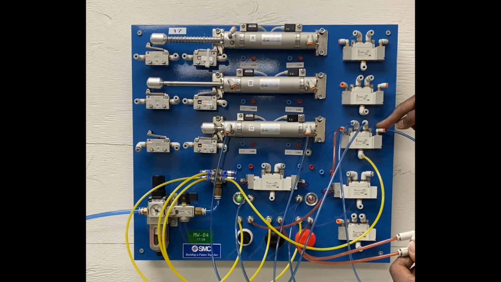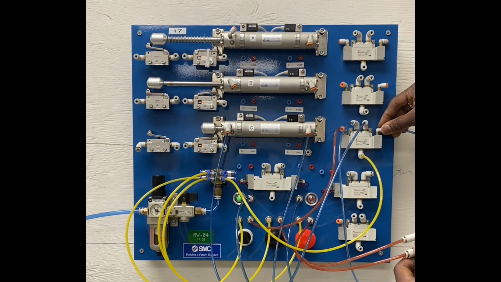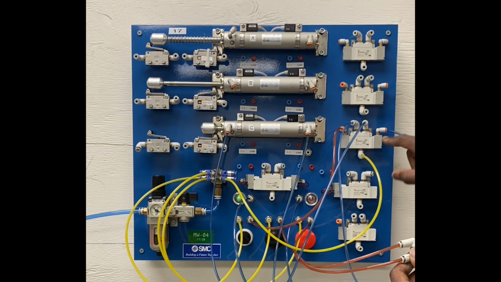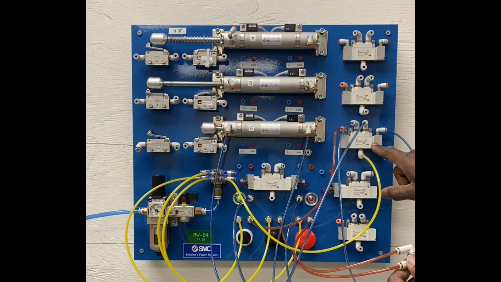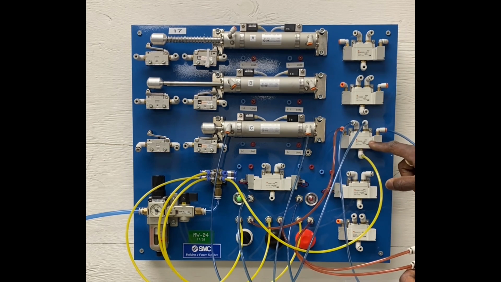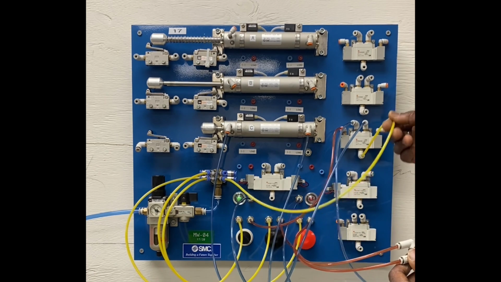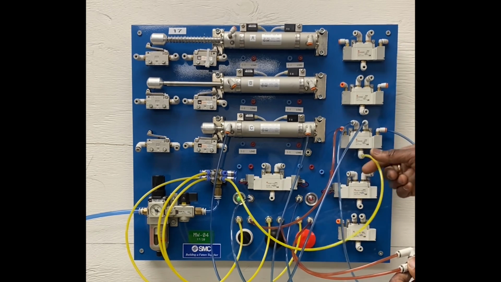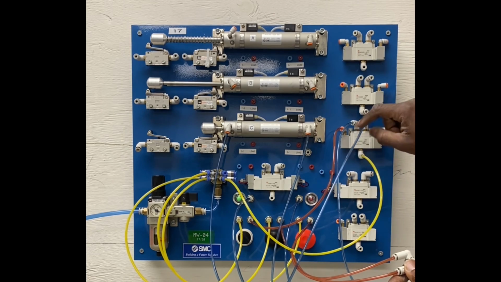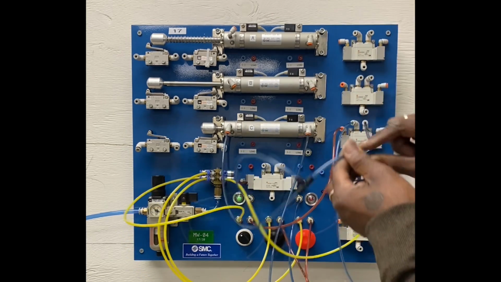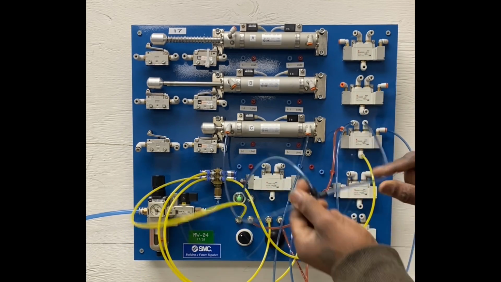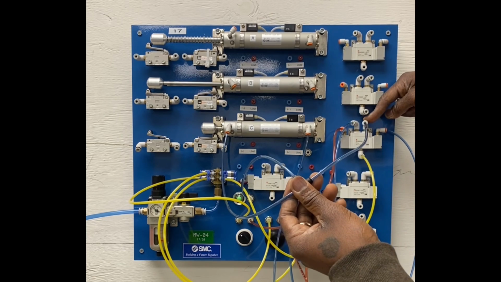When this 5-2 gets that signal, the spool internally in this valve is forced over, forcing the air to pass from the pressure manifold out this port here.